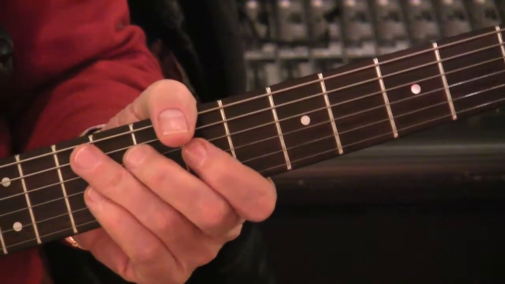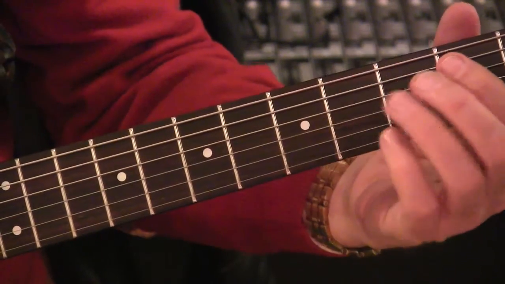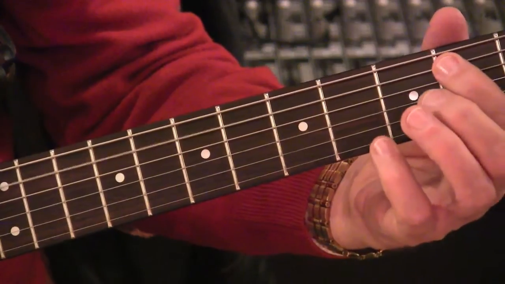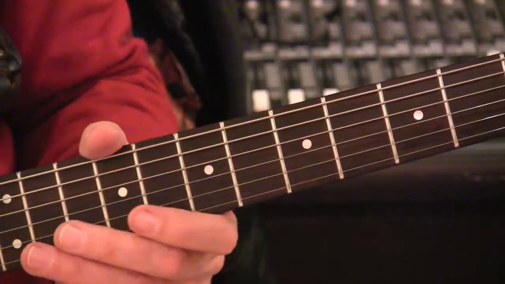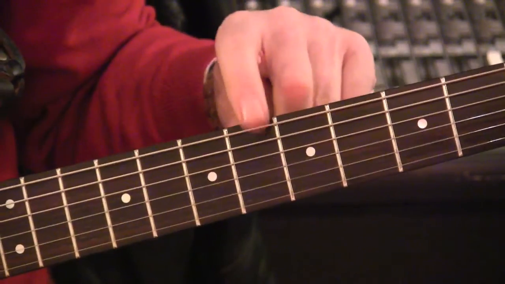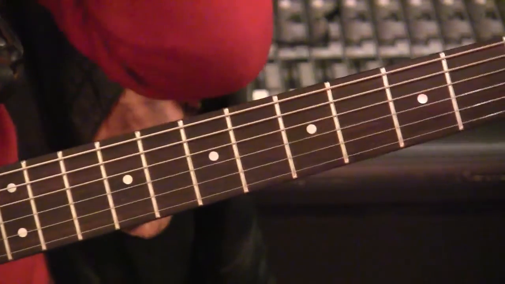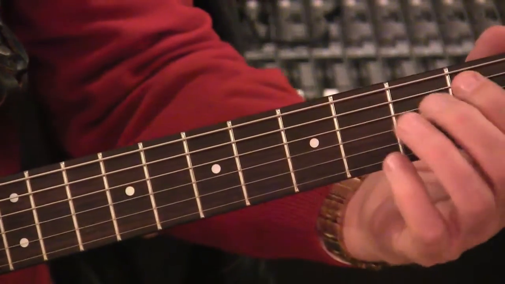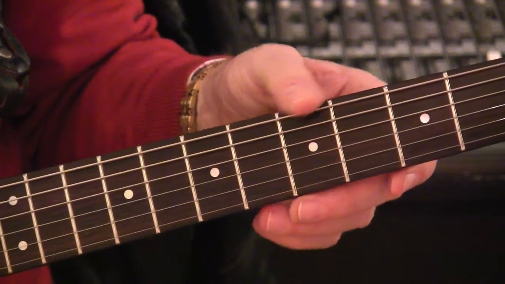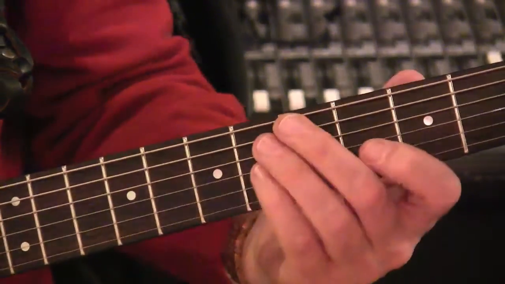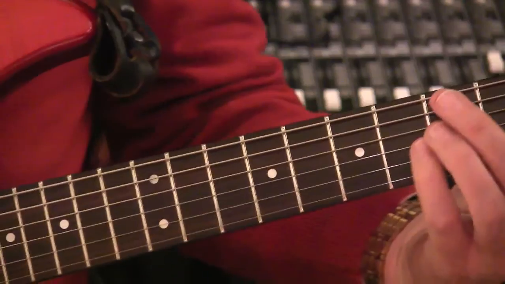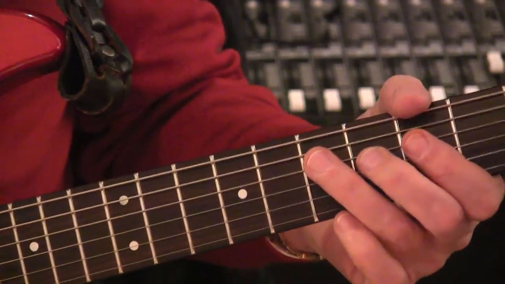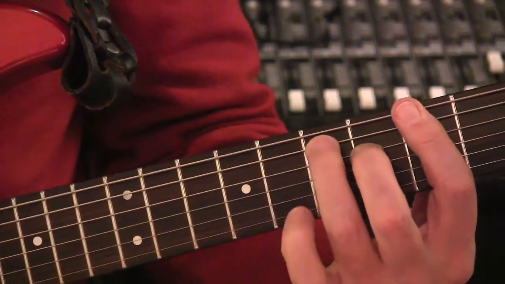Okay, all of those chords had the roots on this 5th string. We're now going to look at the same chords with the roots on the 6th string. Now we're looking at the same chords with the roots on the 6th string. Okay, so here's our 1 chord, A minor major 7.